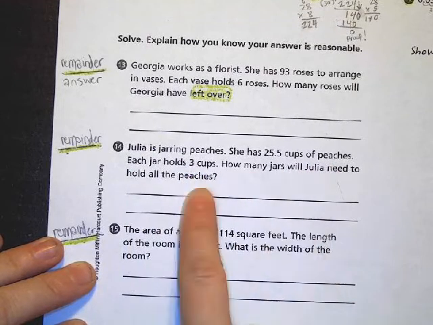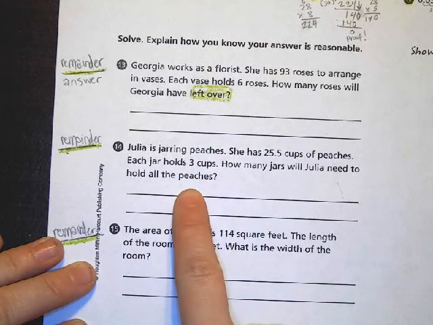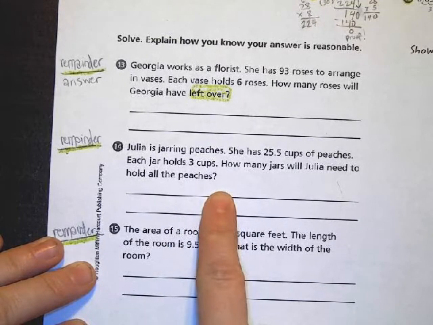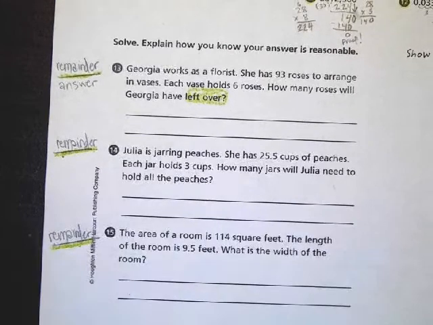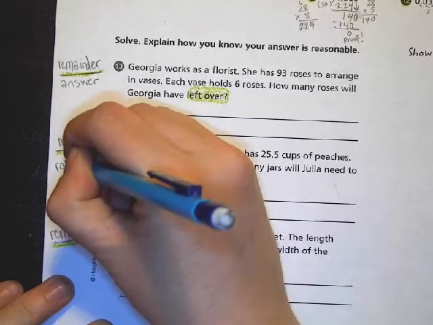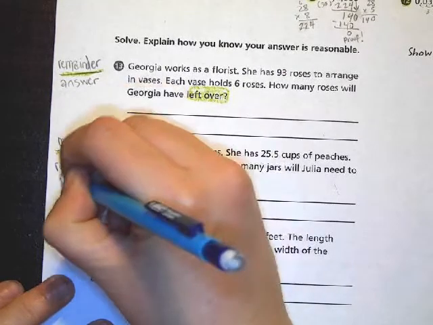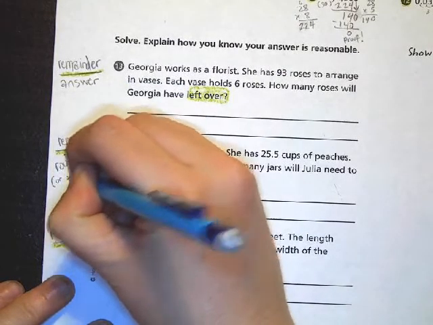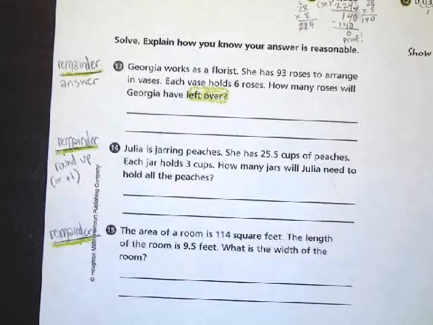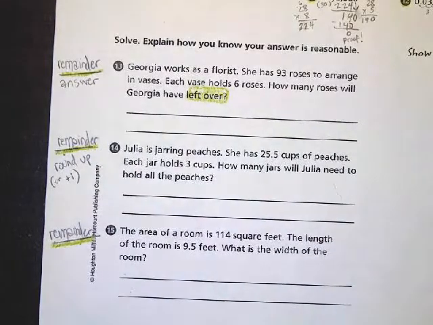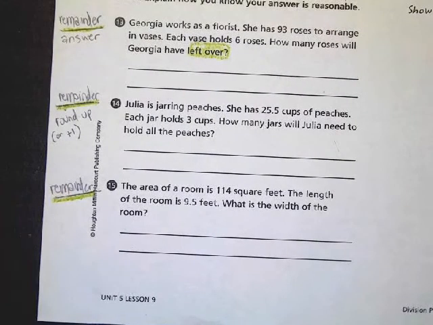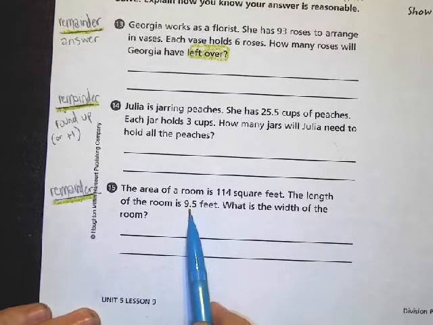And then on the first one, you're going to use your remainder as your answer. Second one. She's jarring peaches. Each jar holds this much. How many jars will she need to hold all the peaches? It means that if you have a leftover, you can't leave any peaches out. So you're going to round up or +1 to your answer.